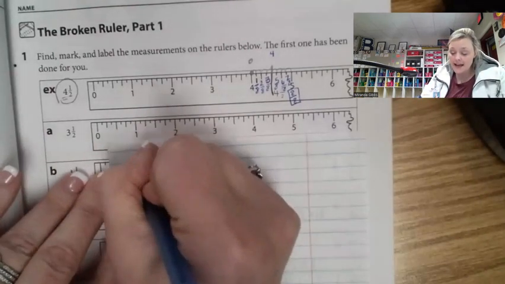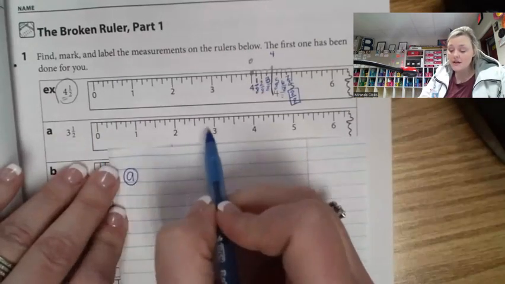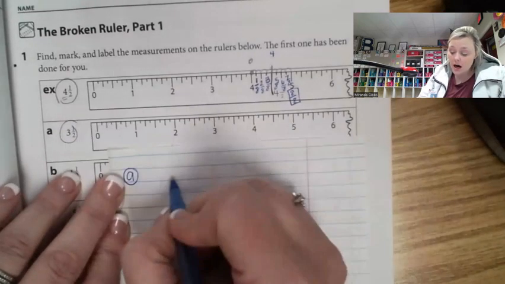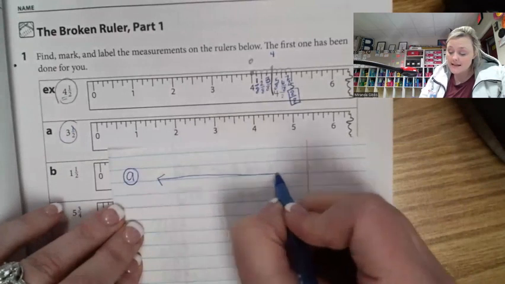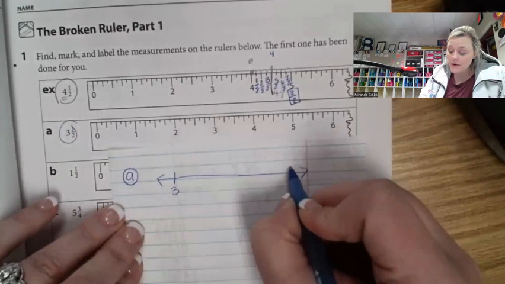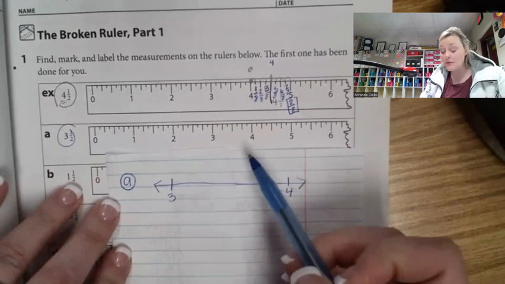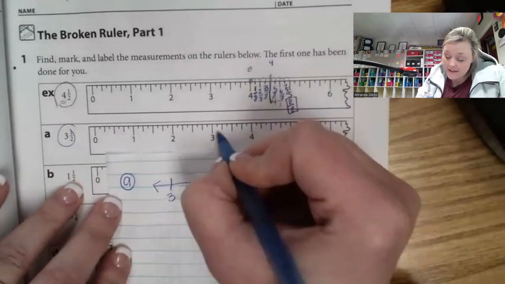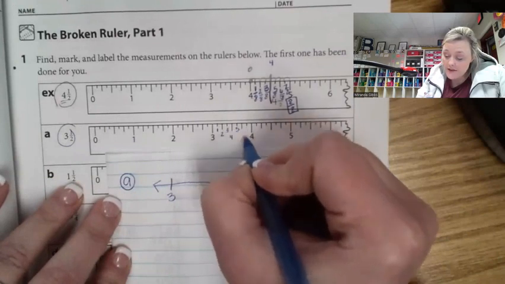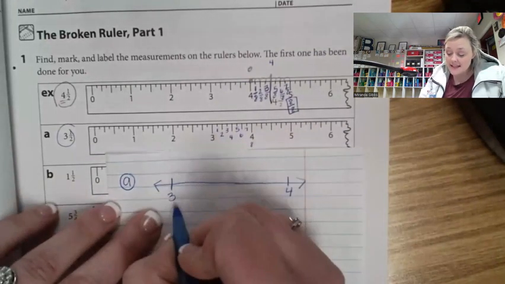So I'm going to write down A and circle it. Then I can see I have 0 to 1, 1 to 2, 2 to 3, 3 to 4. I'm going to focus on 3 1/2. So I'm going to start my number line by drawing it like this, saying that it goes on forever. We're starting at 3, and then we're going to 4. We have to find 3 1/2. Well, by looking at my ruler here, I can see that we have 1, 2, 3, 4, 5, 6, 7, 8. So this is 3.